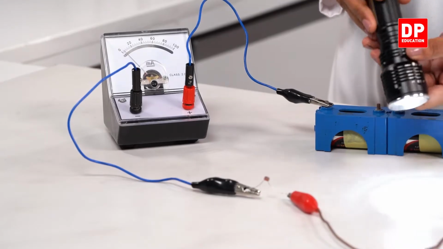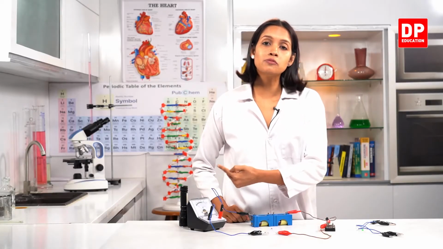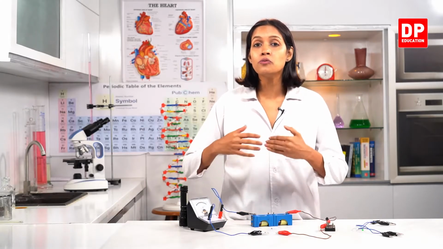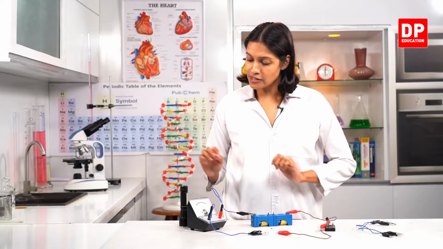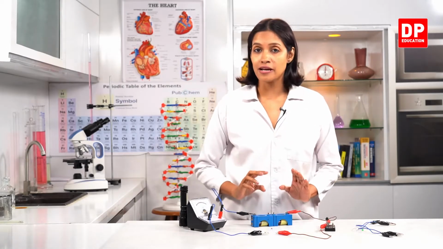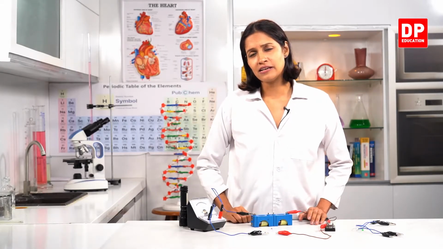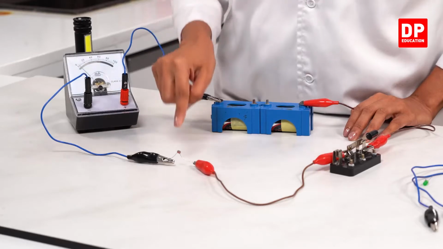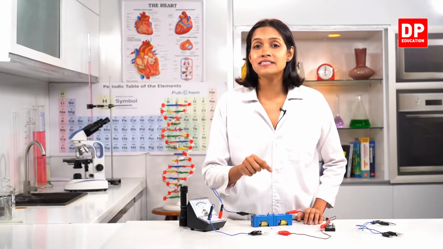So why does this happen, children? You all know that when the indicator moves more, it means more electric current flows through the milliammeter. Okay, children? So when I directed this torchlight onto this LDR, what happens, children? More electric current flows through the circuit. Why does that happen, children? This is a type of resistor. Resistor has a certain resistance.